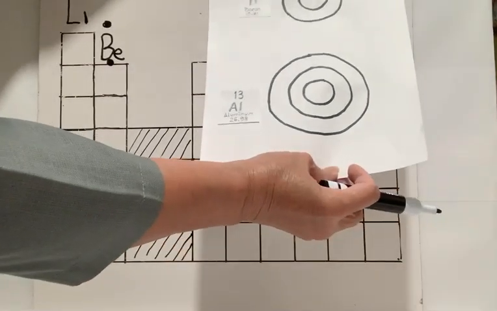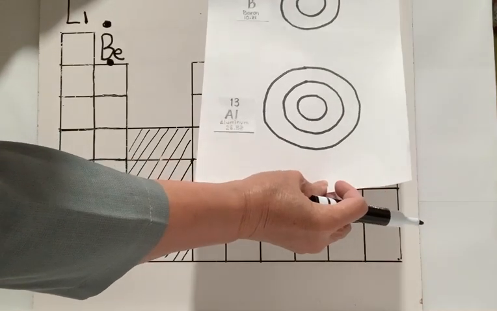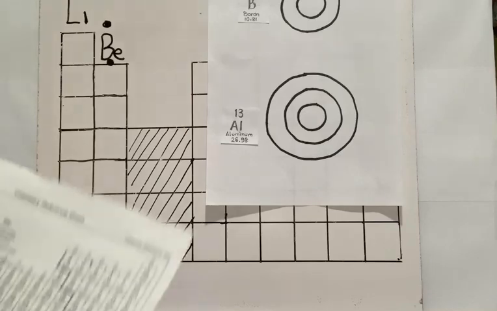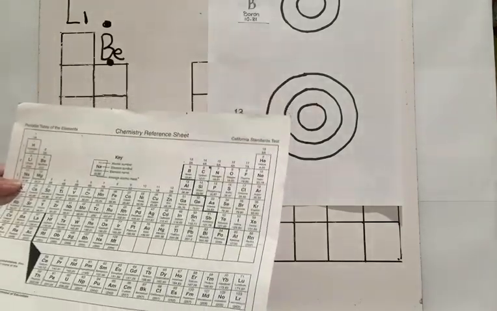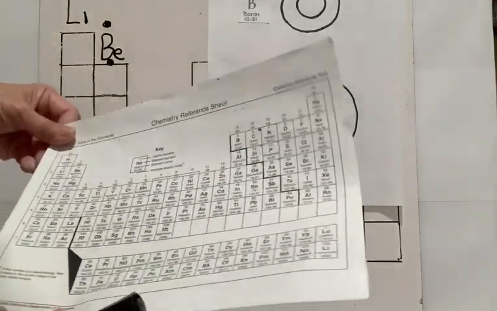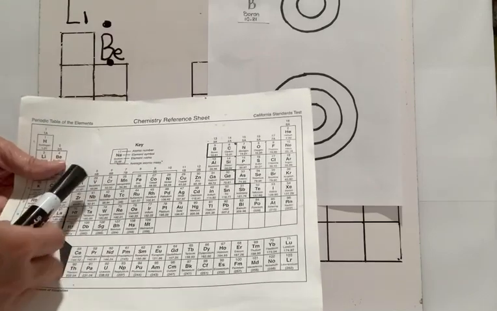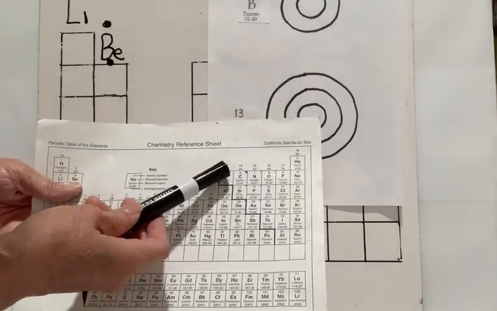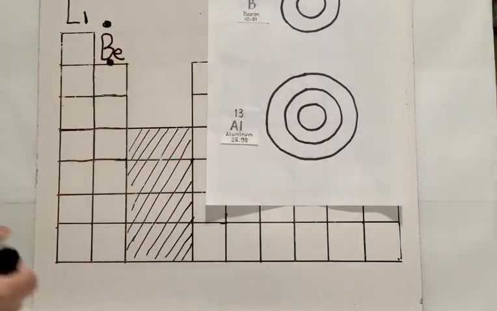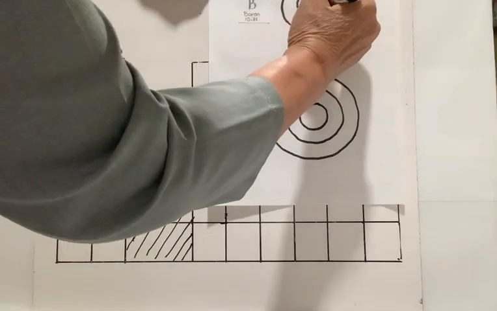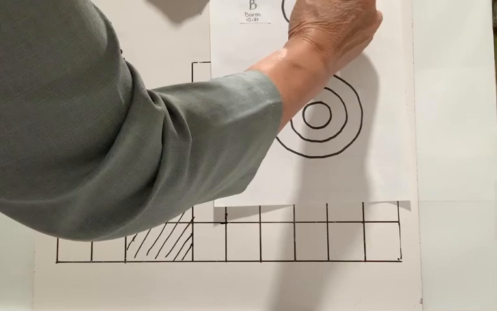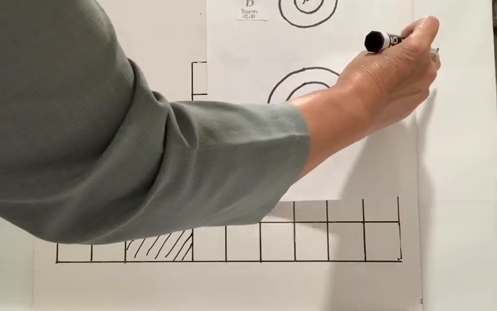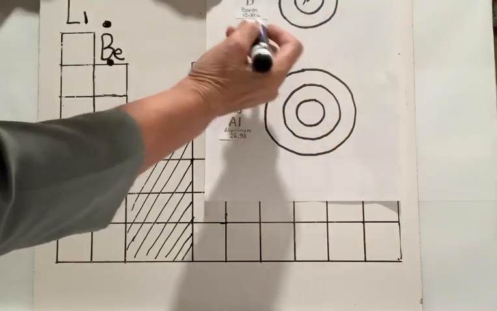So, in the periodic table, I always emphasize the periodic table so that you realize it is a very good reference. So, boron is 5. Therefore, 5 protons. And how many electrons? Of course, 5 because it's a neutral atom.